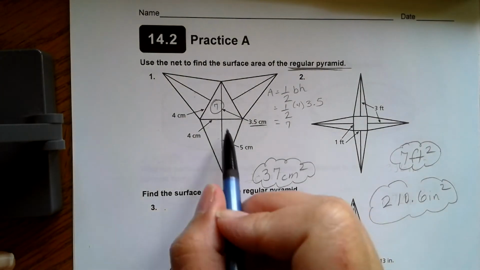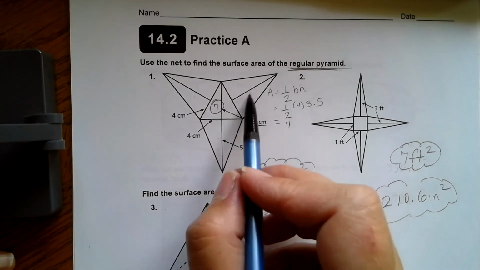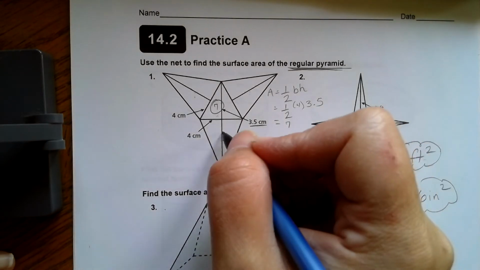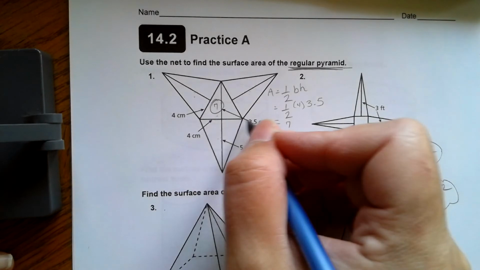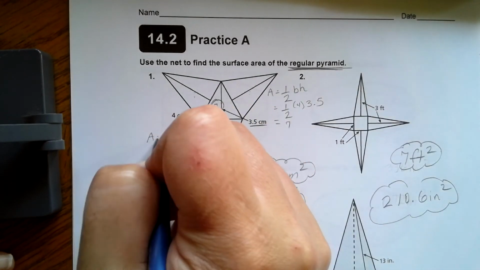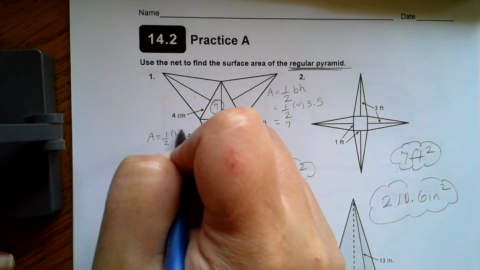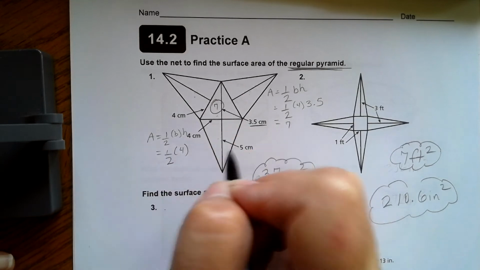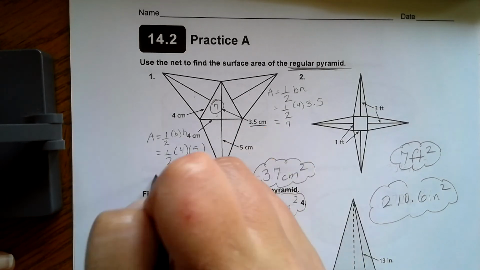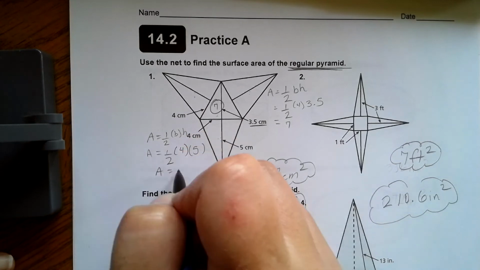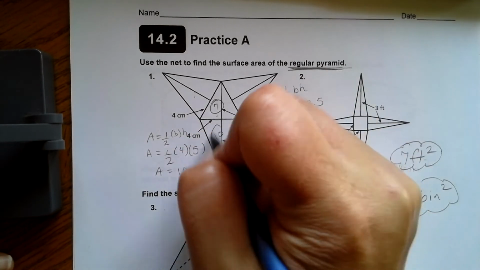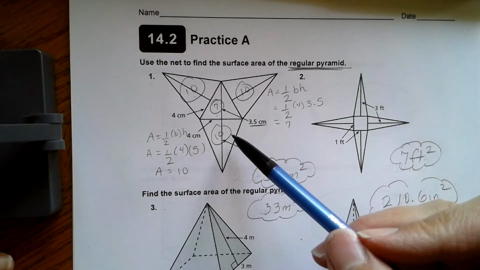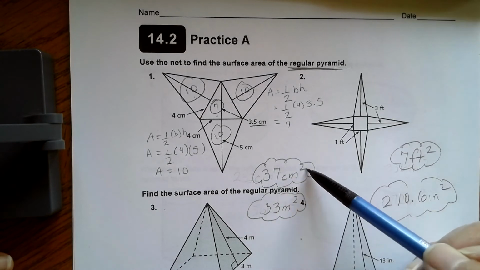Then one of the faces, there are 3 of them. So when I find one, I can just multiply by 3 and then add the base. Height is 5 and base is the same length, 4. So 1/2 base times height. We always write the formula down so we know what we're plugging in. I have a base of 4 and a height of 5, and the area would be 10. So this one's 10, this one's 10, and this one's 10. With mental math, the sum is 37, and it's centimeters squared. So that is what we're doing.